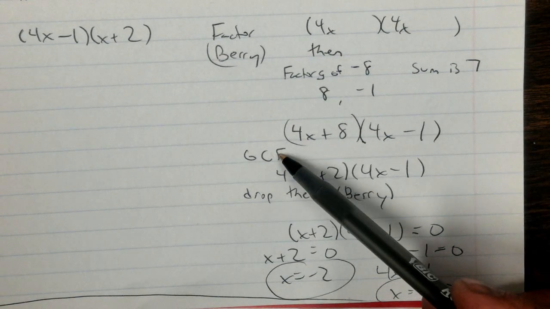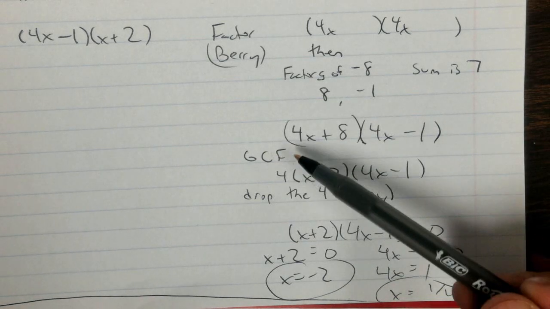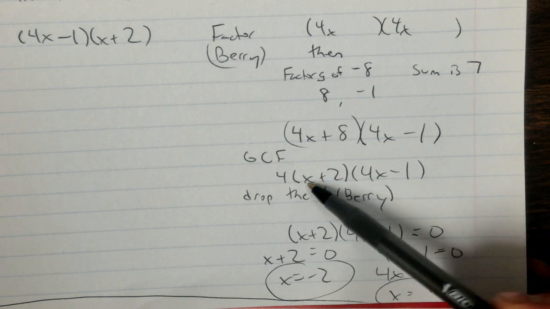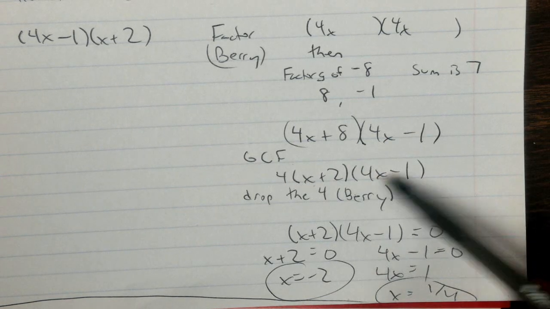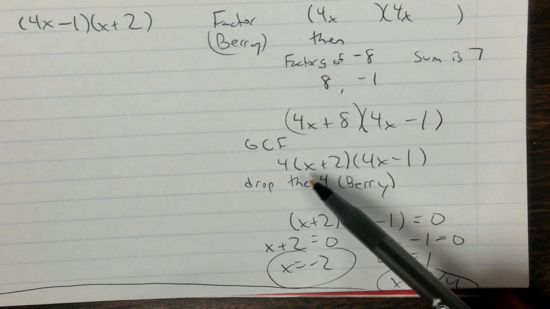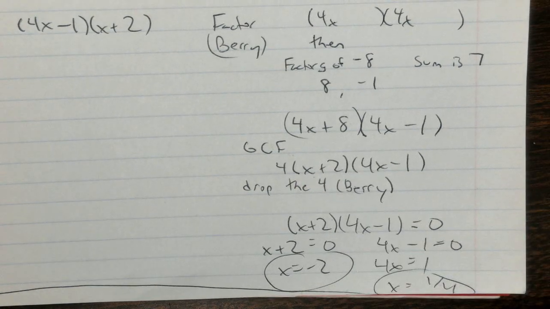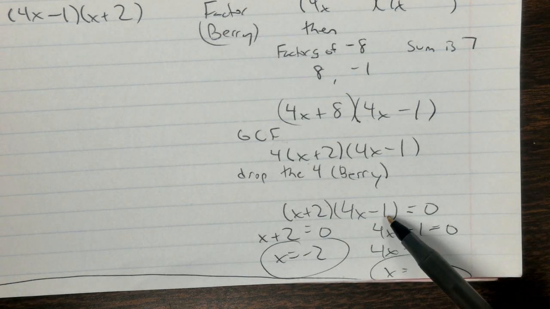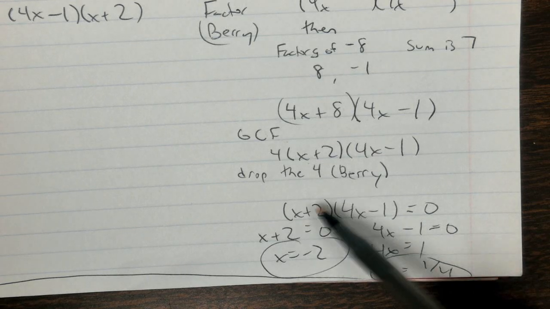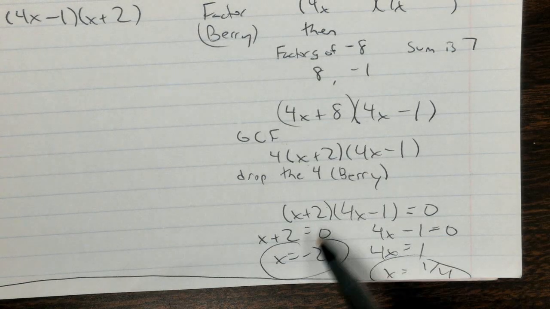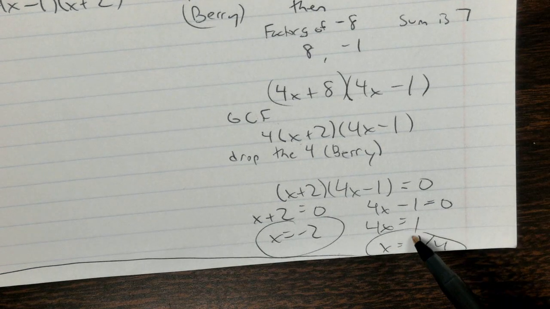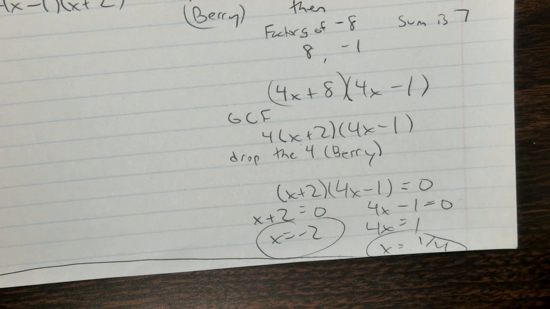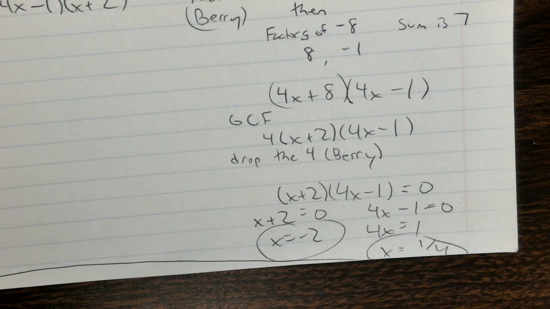Do your GCF, and so your 4 gets factored out. You have 4 times x plus 2, and then this one has no GCF. You drop the front 4, which is the Berry, drop the Berry, and then you have x plus 2, and then your 4x minus 1. The order doesn't matter. And so then you get negative 2, and then eventually you get positive 1/4. You basically add 1 and divide by 4. So those are your two answers.